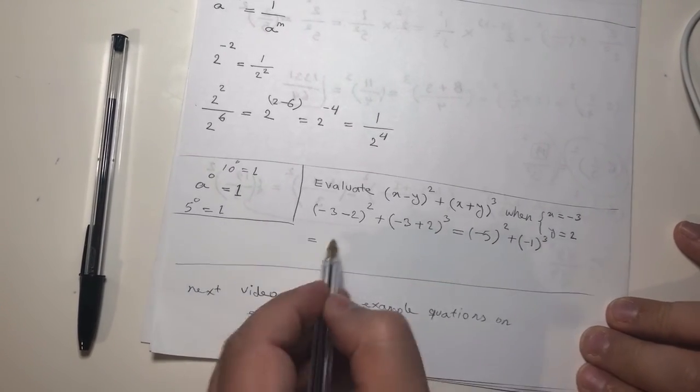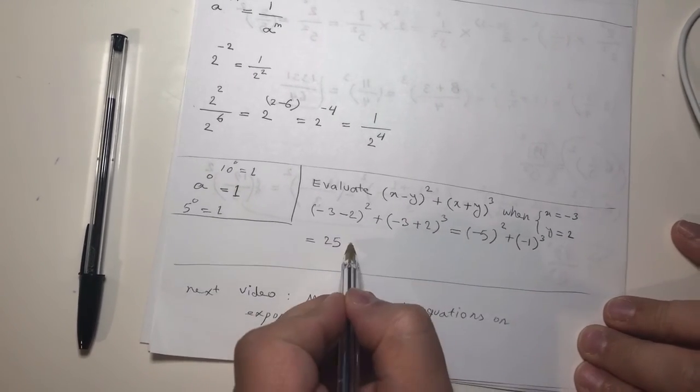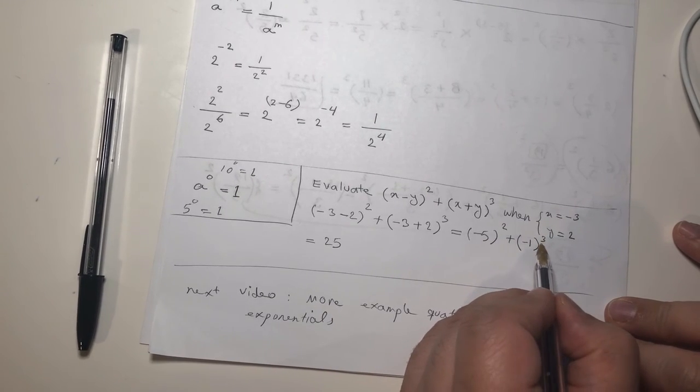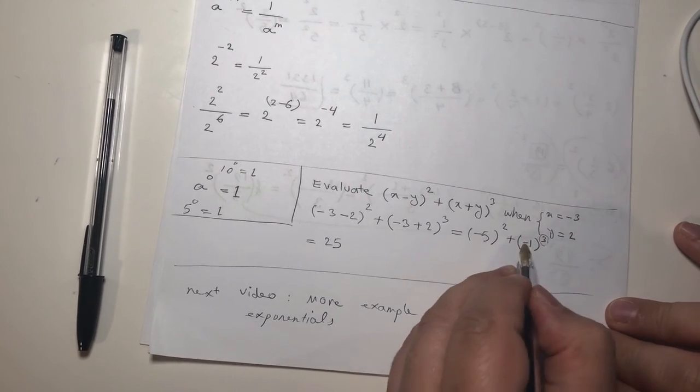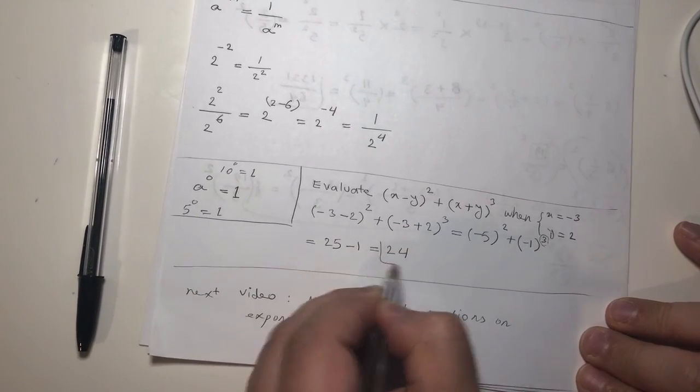The result would be: minus 5 to the power of 2 is 25. Minus 1 to the power of 3 is minus 1, because this 3 is an odd number, the minus sign survives. The result is 24.